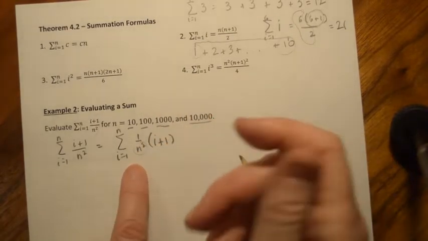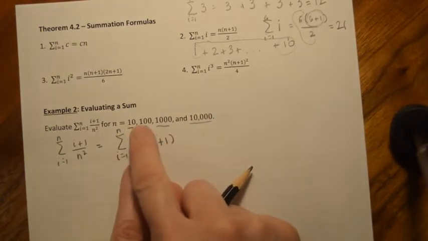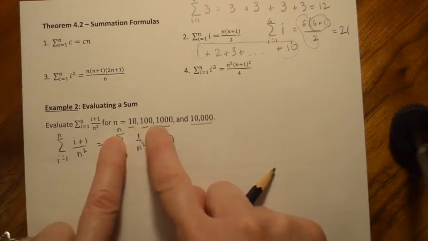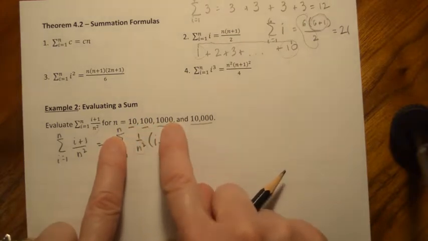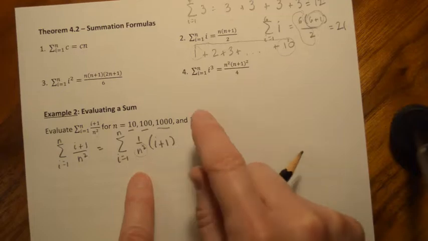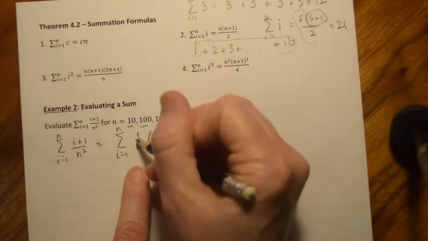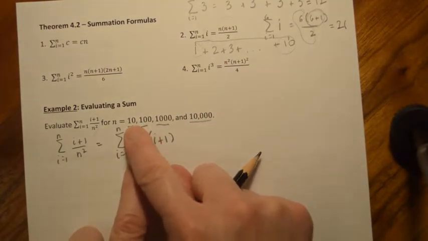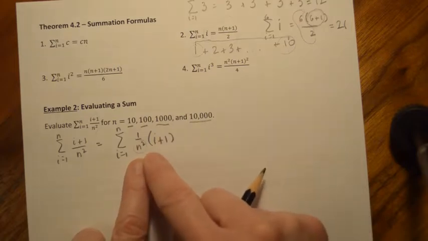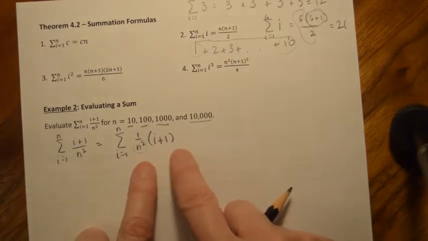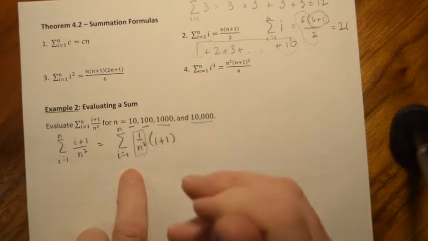Again, n looks like a variable, but it is a constant because at some point it's going to be 10. We're going to do it again and it's going to be 100, then it's going to be 1,000, then it's going to be 10,000. But within the problem, it's going to stay a fixed number. All right, so when we change it to 10, it's always going to be 10. It's not going to be an unknown. So I'm going to break this apart because now this is a constant.